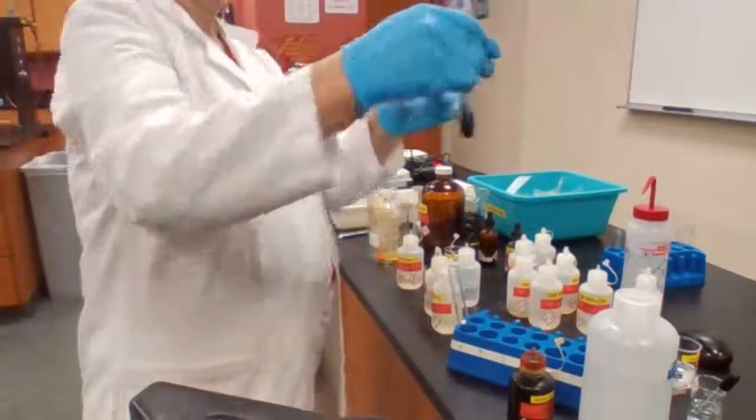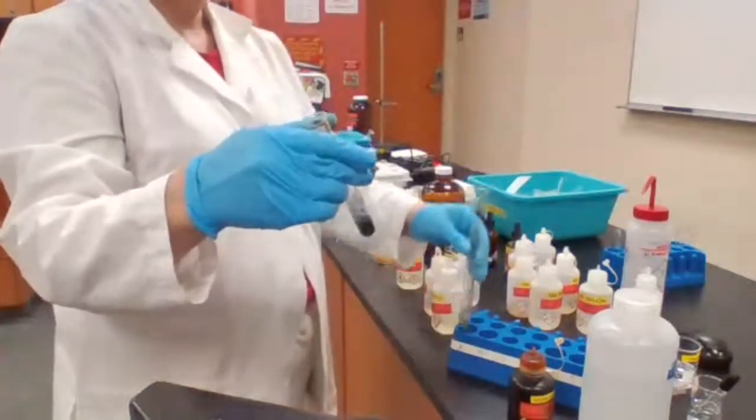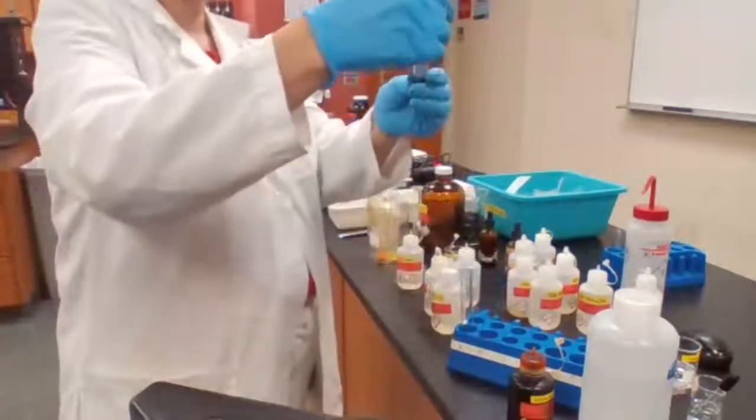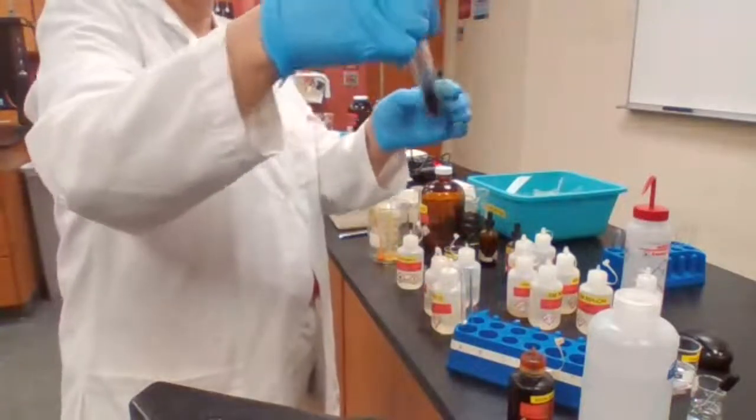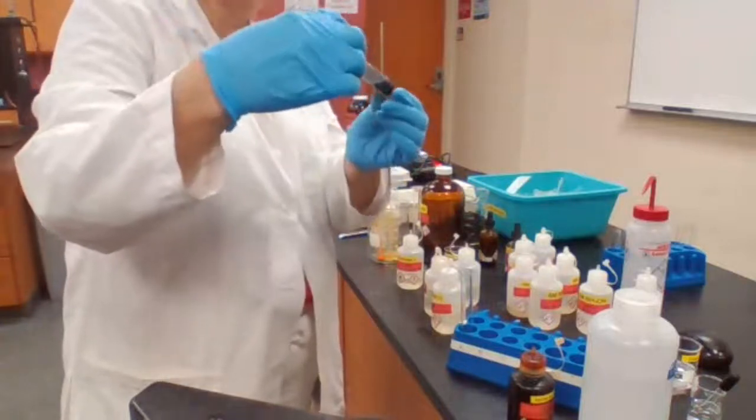And we have to wait. One of them is going to form a dark black precipitate, or is going to form a mirror.